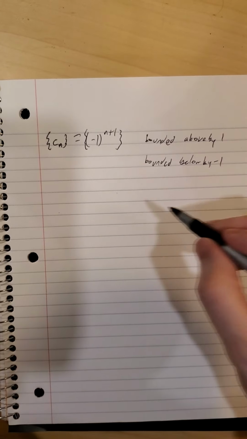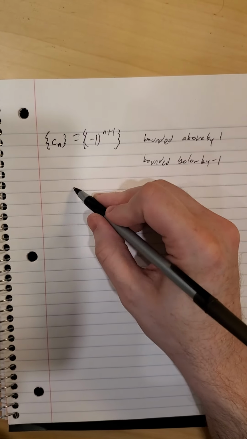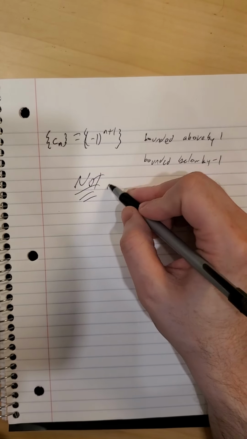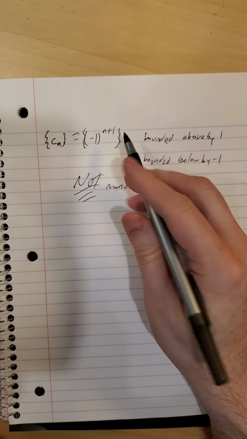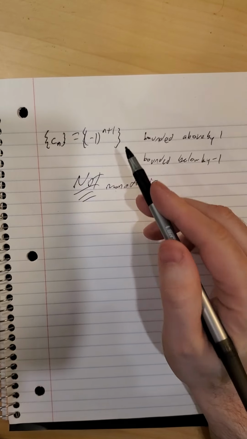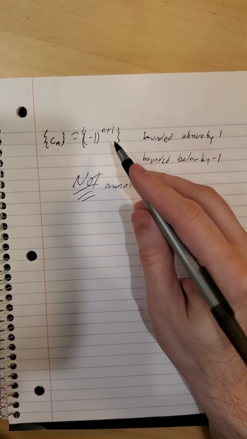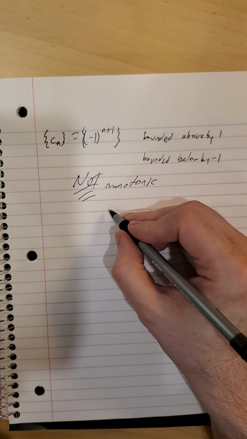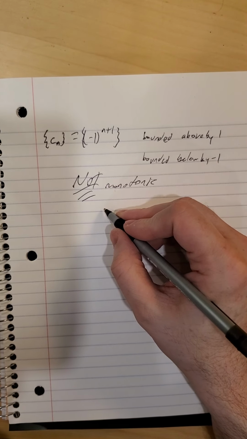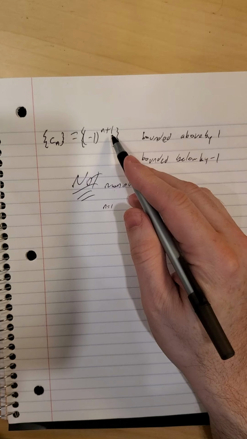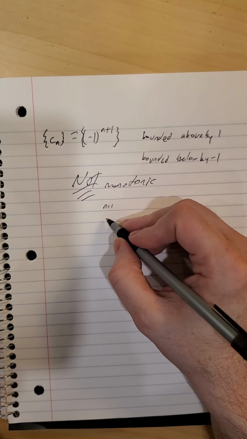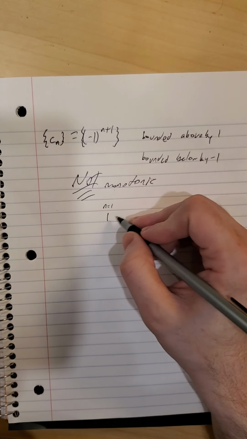However, this is not monotonic. If we just do the first three elements of this sequence, we can see that. When n is equal to 1, odd plus an odd is an even, and -1 to an even power is 1.